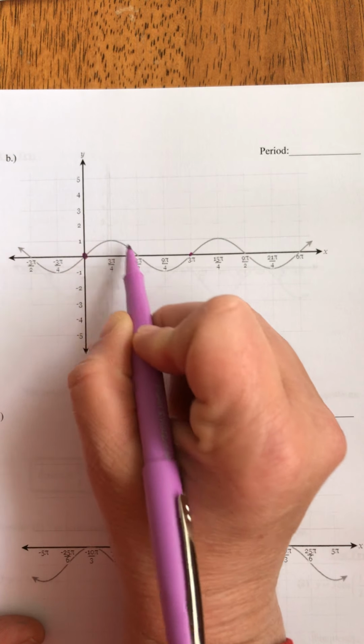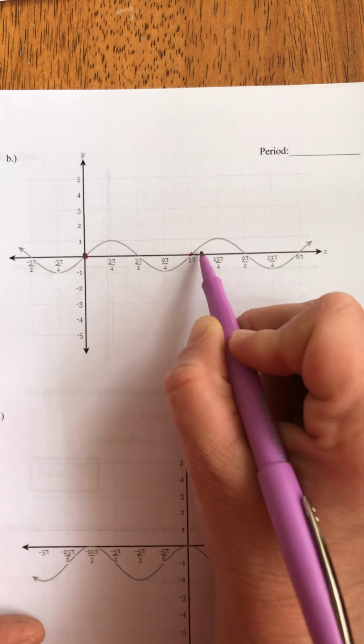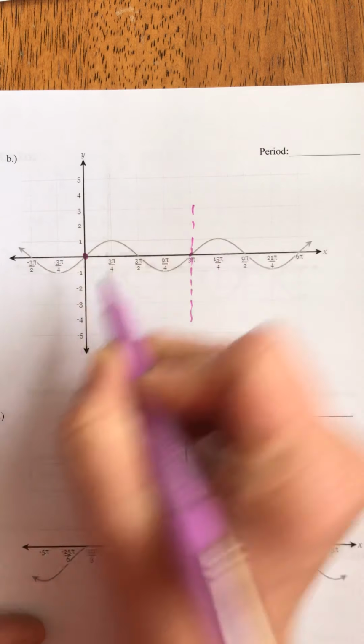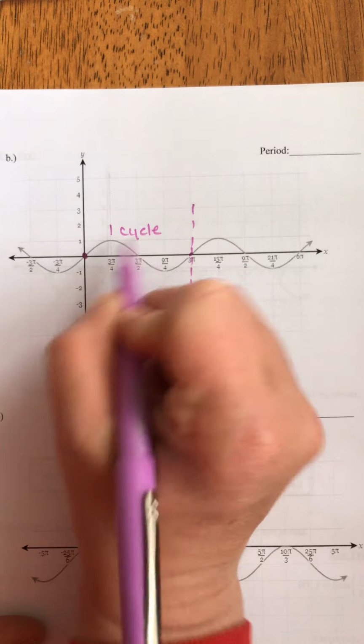It's a sine curve, and we're going to have that in the next lesson. So this shape occurs here, and you can see it repeats here. So the end of one complete cycle happens here, okay? That's the end of the one cycle, okay?